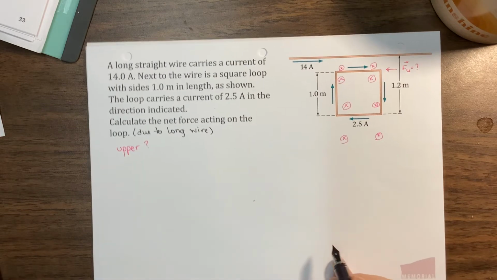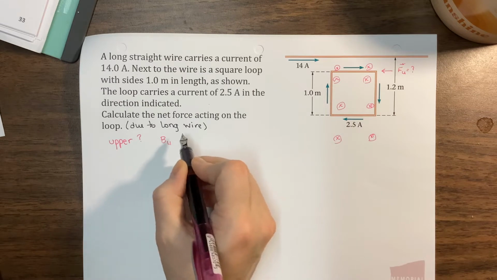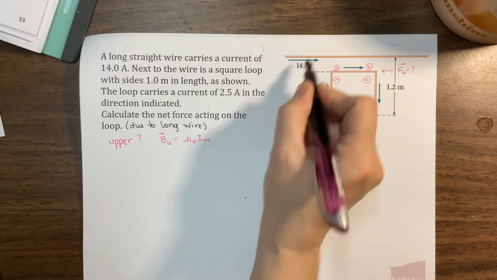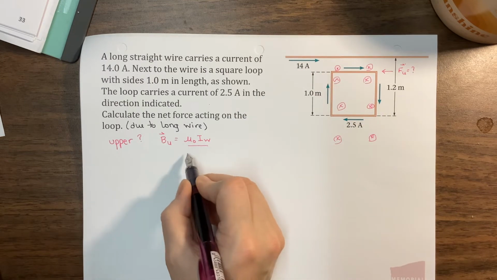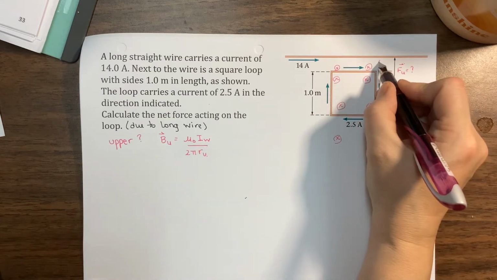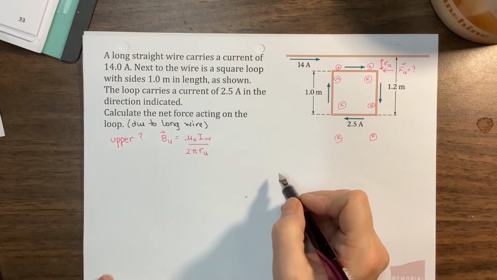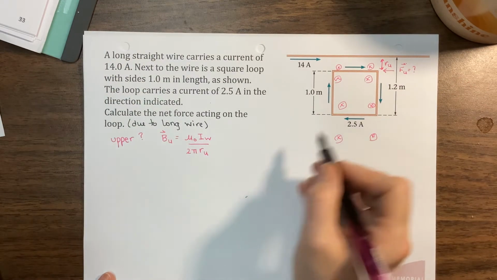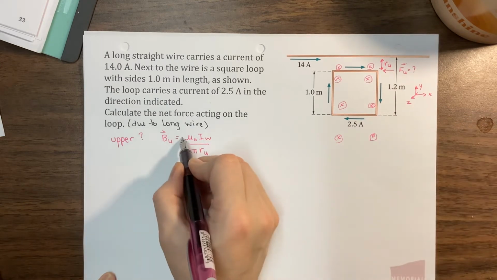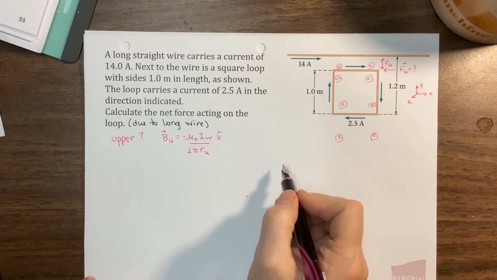First, let's figure out the magnetic field. The magnetic field at the upper bit of the loop is equal to mu naught times the current in the wire, remember, the wire is the thing making the magnetic field, divided by 2 times pi times the distance between the upper part of the loop and the wire. Okay, so there's everything we have. The direction is into the page. If I put my x, y, z like this, that is going to be in the negative k hat direction, or into the page, either is fine.